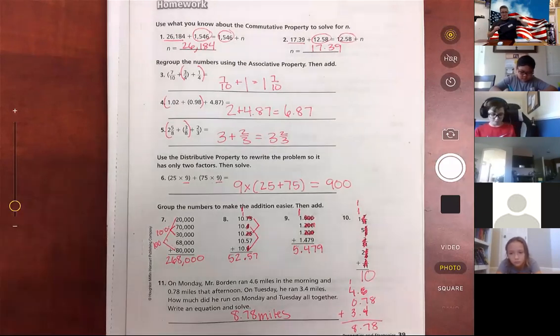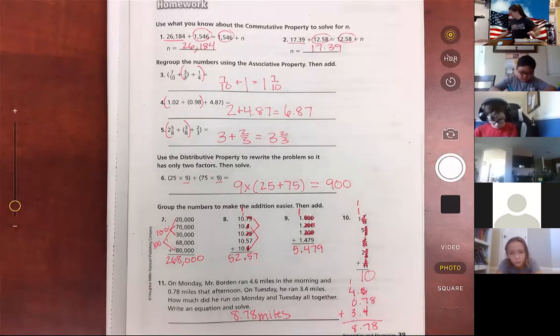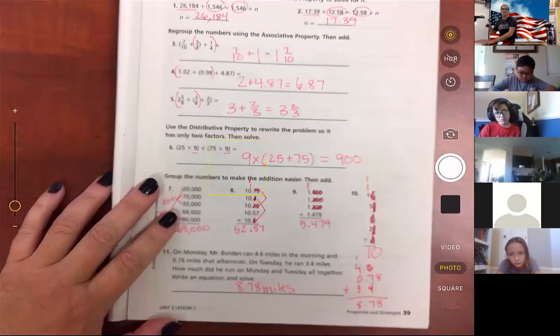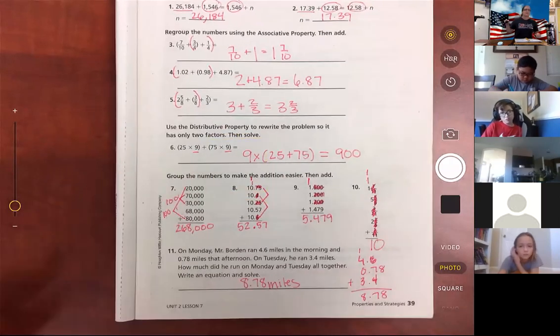Miss Triplet, yes. I can't see the bottom of the page for number 11. Thank you. You're welcome.